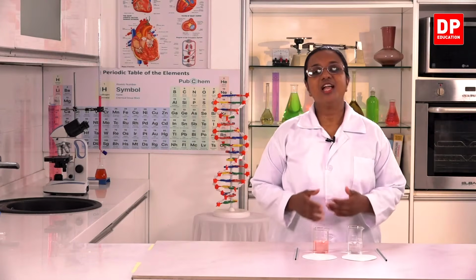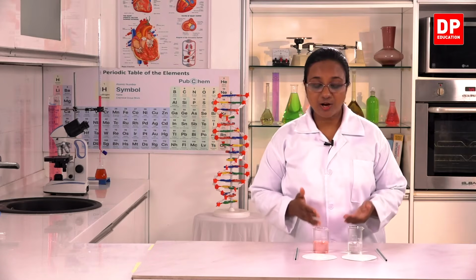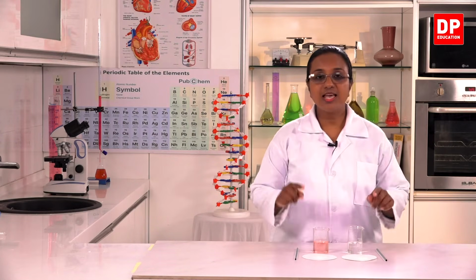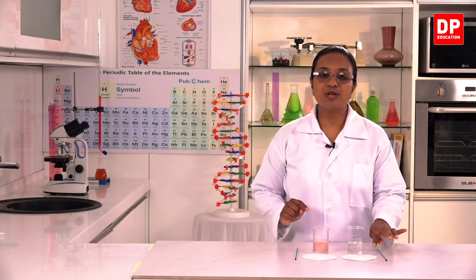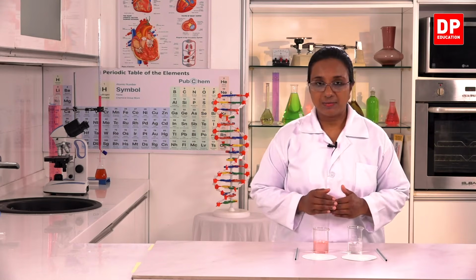Okay students, now we are going to do this activity to observe the effect of nature of solvent on solubility. So here the room temperature is the same and I have the same solute, sugar, and I have weighed 5 grams of sugar and taken it in filter papers.